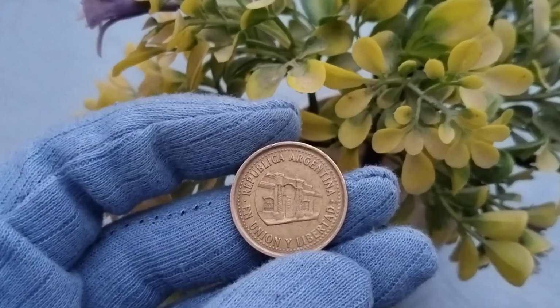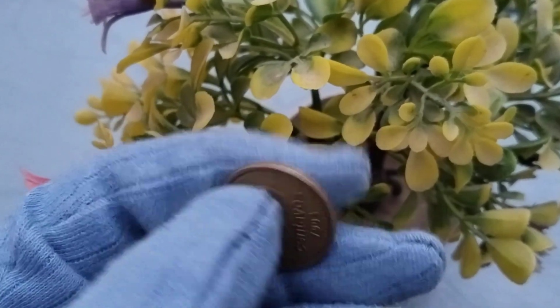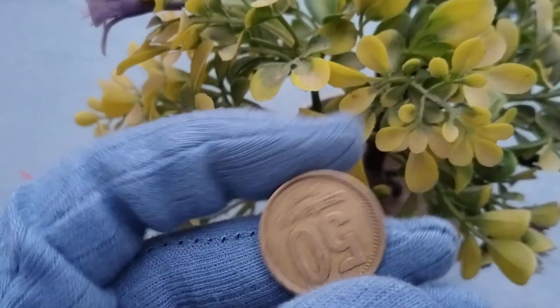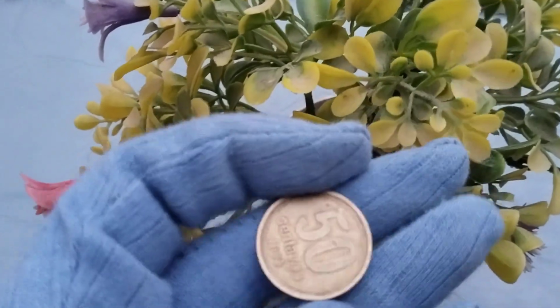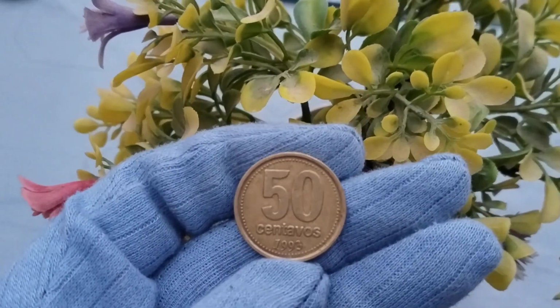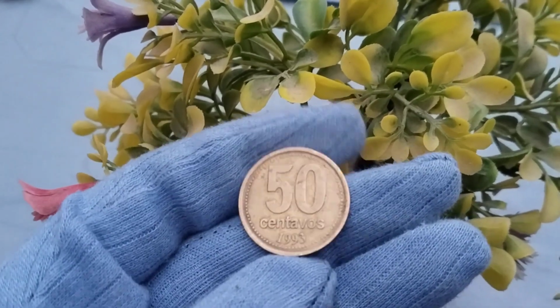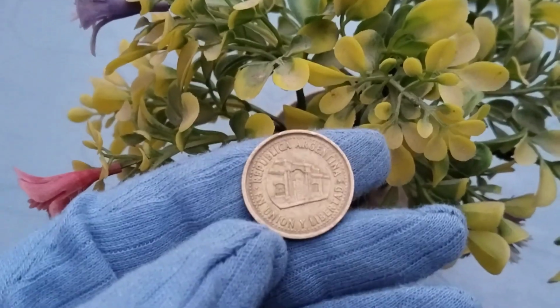As NAFTA took effect in 1994, this coin circulated during one of the most transformative economic shifts in North America. Although many of the coins from that era are no longer in use, they remain powerful artifacts for collectors, economists, and historians seeking to understand the complexities of Mexico's monetary evolution.